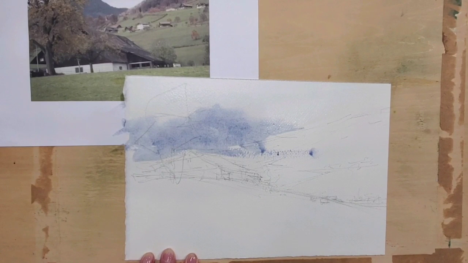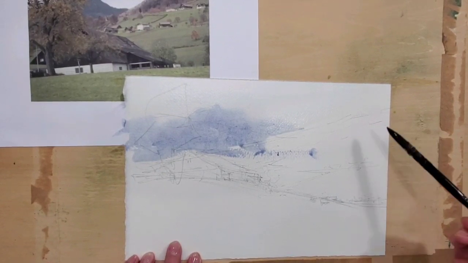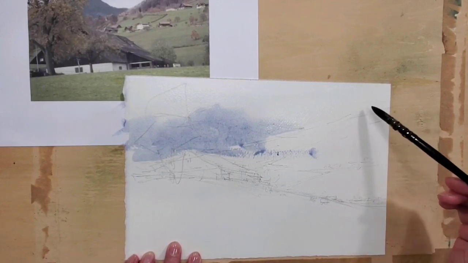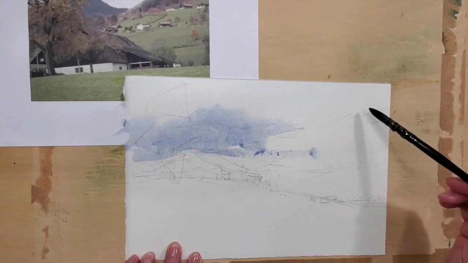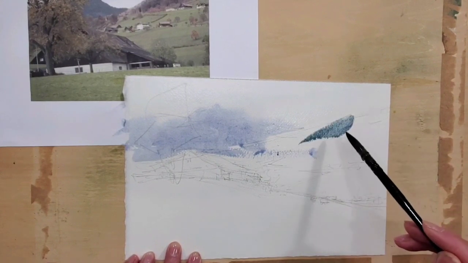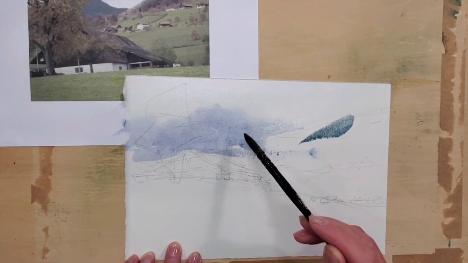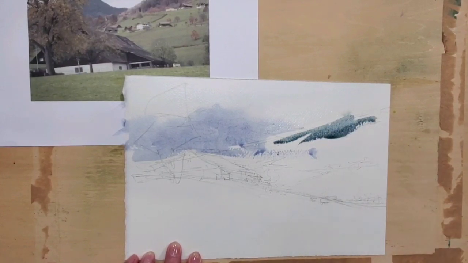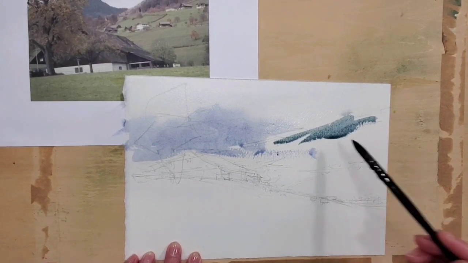Okay, and then it comes to the middle part of the mountain. In the photo, it just looks like brown, gray, and pretty much everything else is green. So I'm going to paint a little warmer green compared to the distant mountains, but still very cool compared to the front.